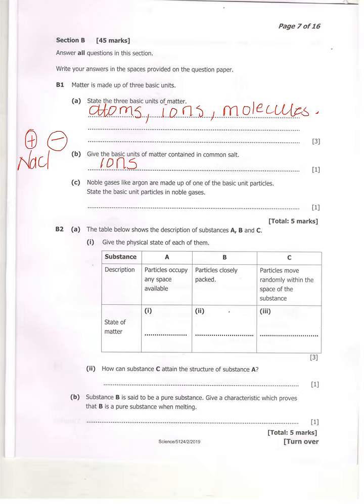Now for question C, noble gases like argon are made up of one of the basic unit particles. State the basic unit particles in a noble gas. Noble gases are elements from group 8. Group 8 elements are naturally stable, so they exist just as atoms. They are monatomic. They consist of only one atom. So here, from the 3 basic units of matter, we are dealing with atoms.